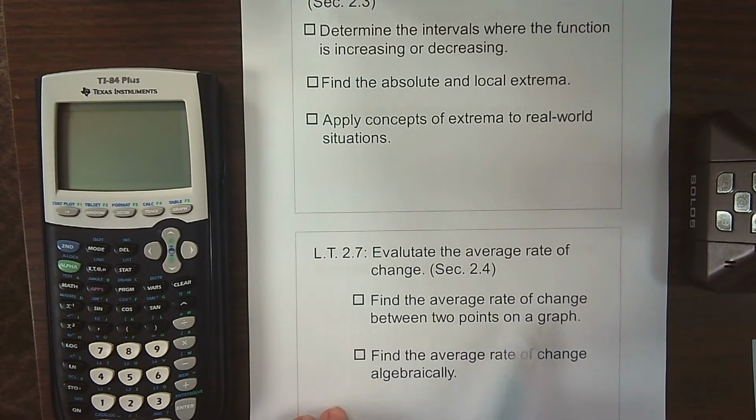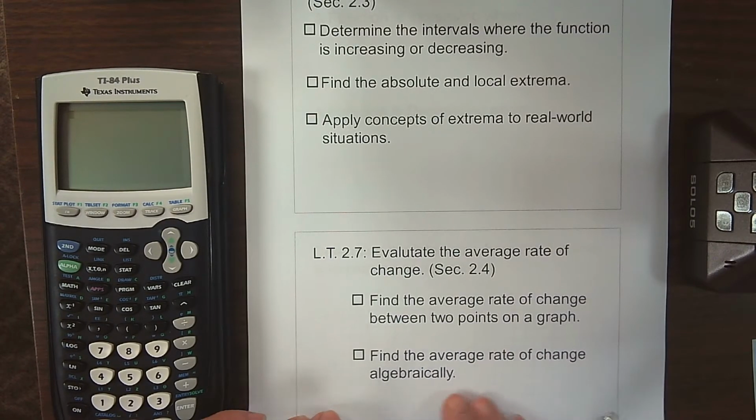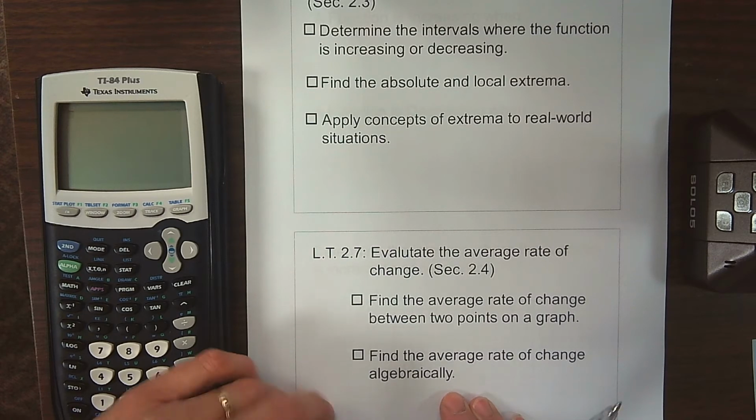This next piece on finding the average rate of change will be for our next section, so I'm actually going to bypass that for now.